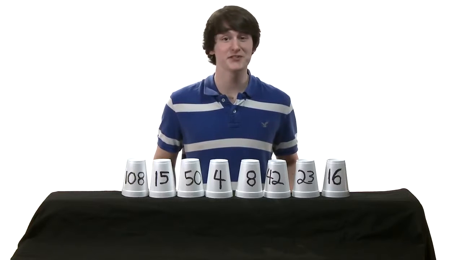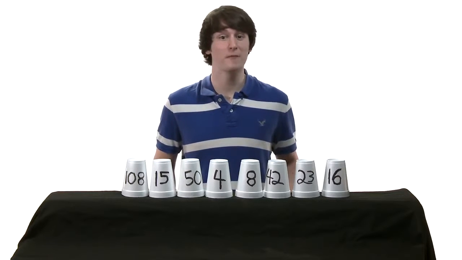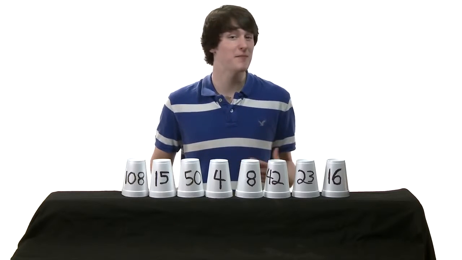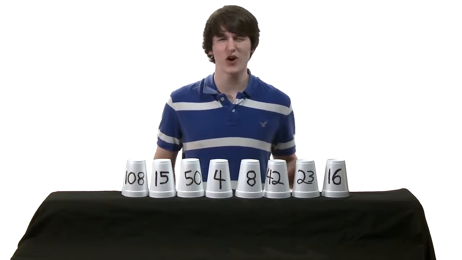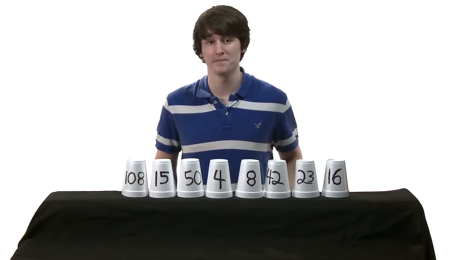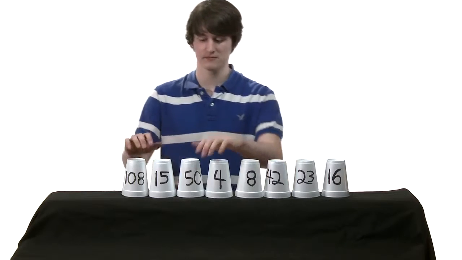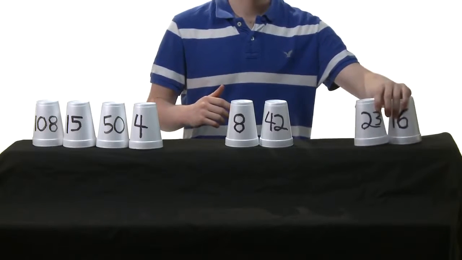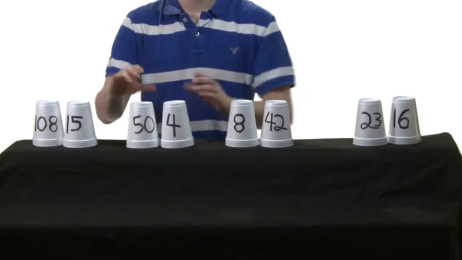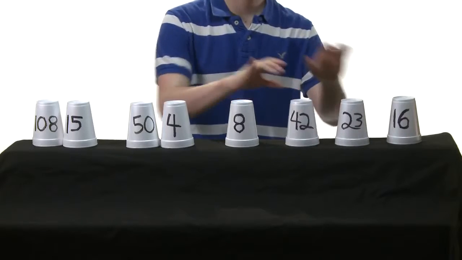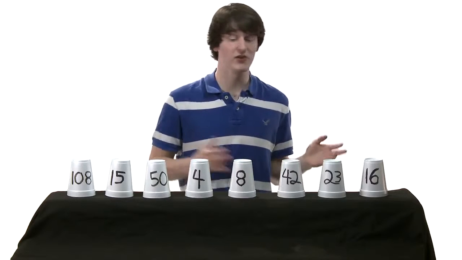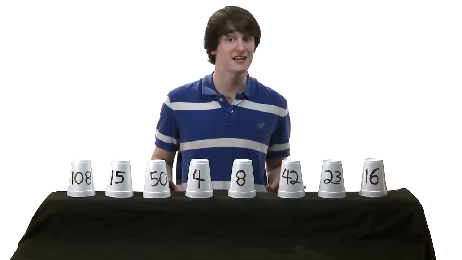There are 2 big steps in the process of merge sort. First, continuously split the list of cups into halves until we have a bunch of lists with just 1 cup in them. Don't worry if a list contains an odd number and you can't make a perfectly clean split between them. Just arbitrarily pick which list to include the extra cup in. So let's split these lists. Now we have 2 lists. Now we have 4 lists. Now we have 8 lists with a single cup in each list. So that's it for step 1.